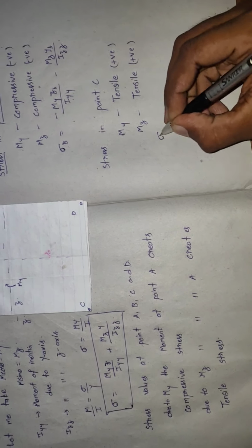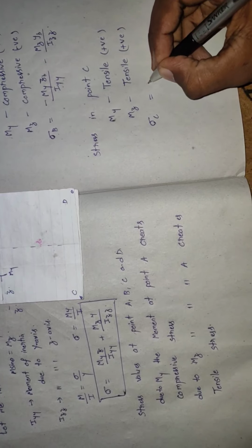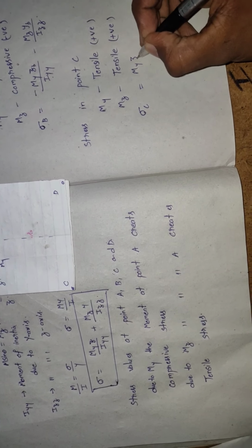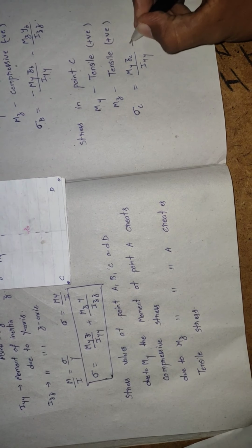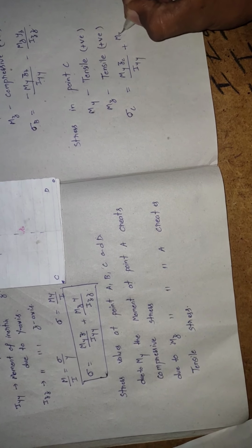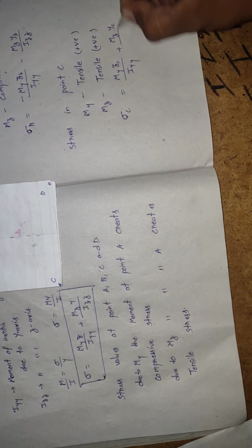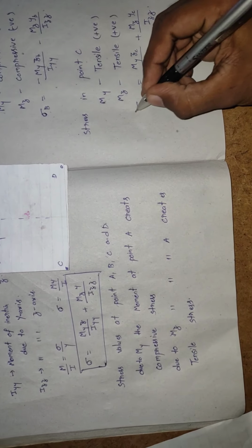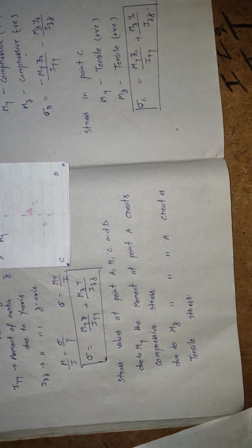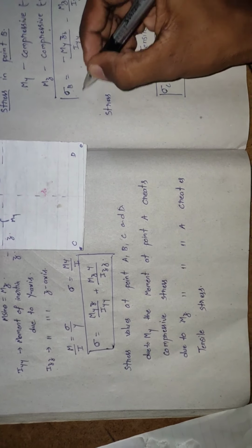Now we will get sigma C will be equal to My Zc by Iyy plus Mz Yc by Izz. These are the values.